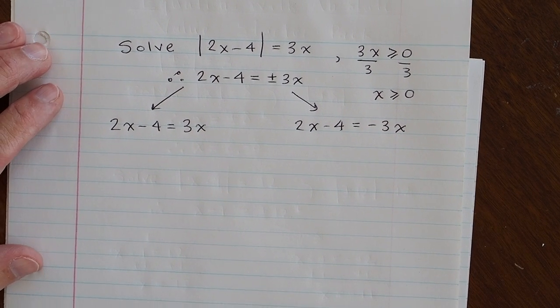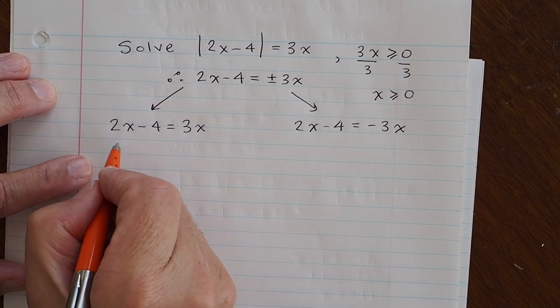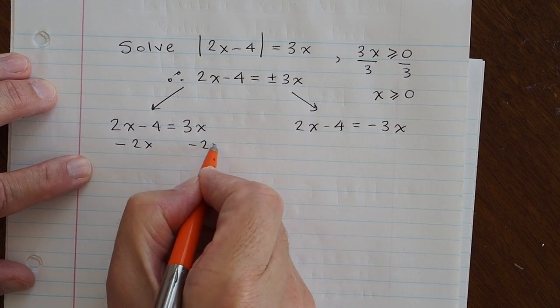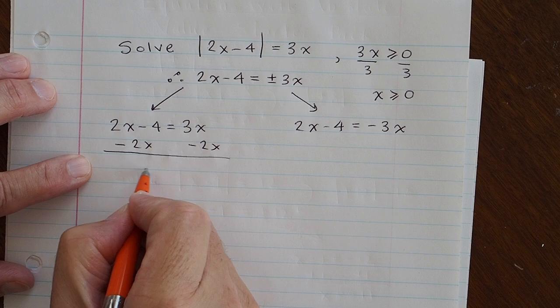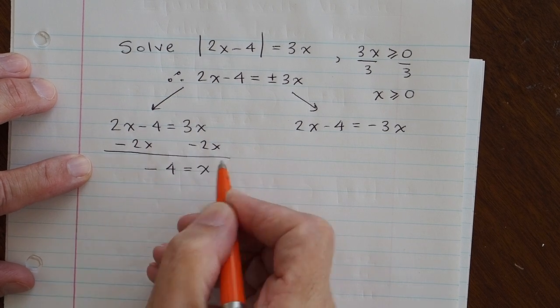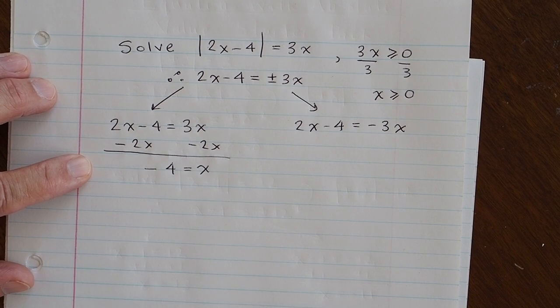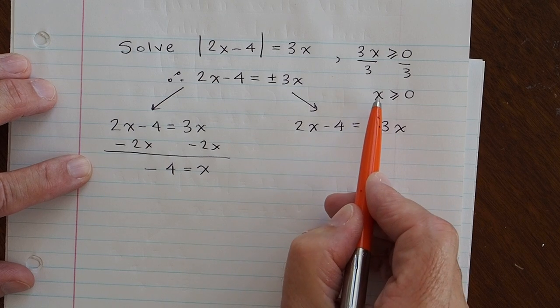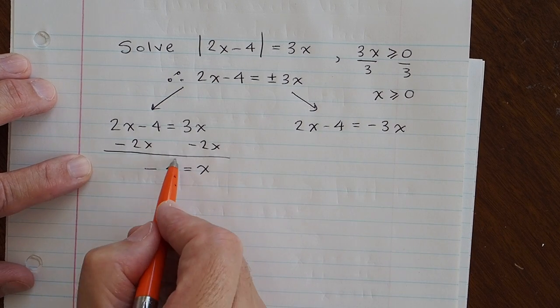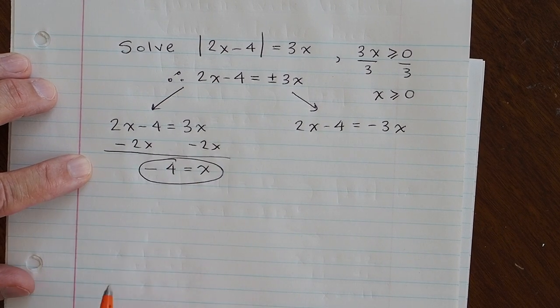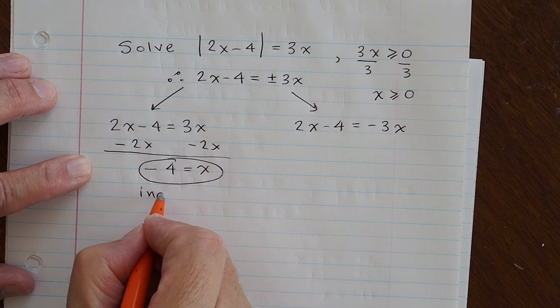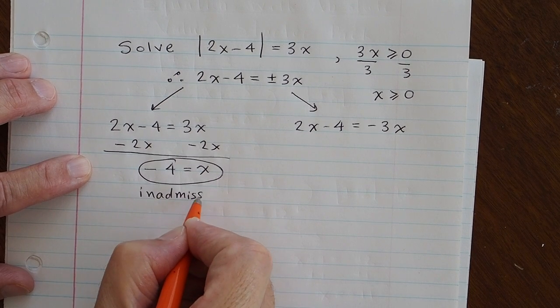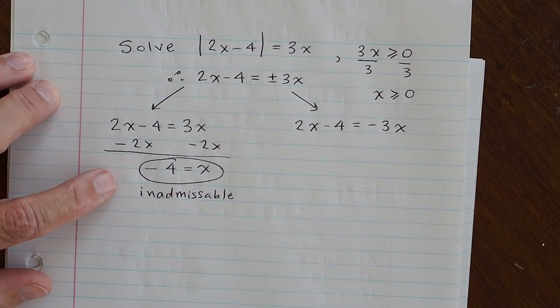Solving these, subtract 2x from both sides here, and you get an immediate solution of negative 4. But that's inadmissible, because any x values we get must be greater than or equal to 0. So we'll circle it and put a label on it for the teacher. We'll say inadmissible: not allowed as an answer.